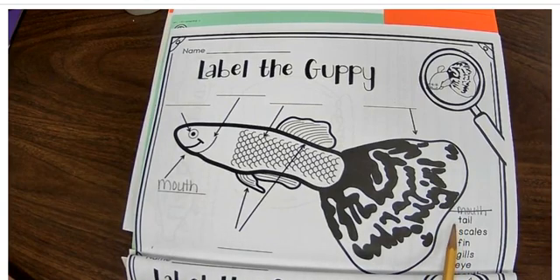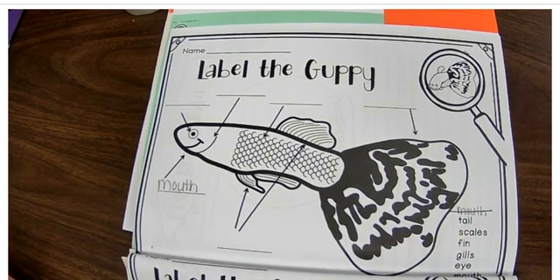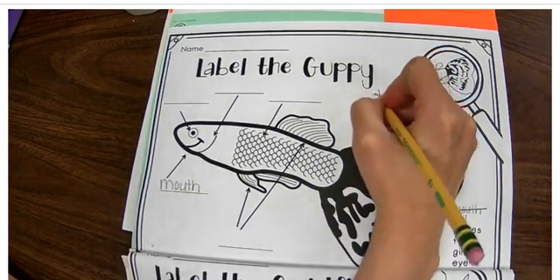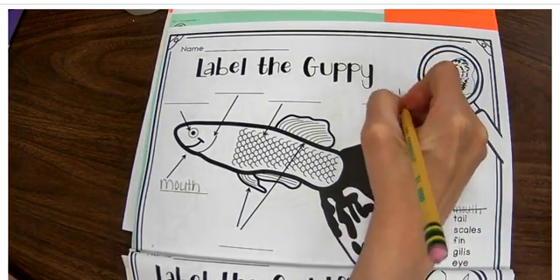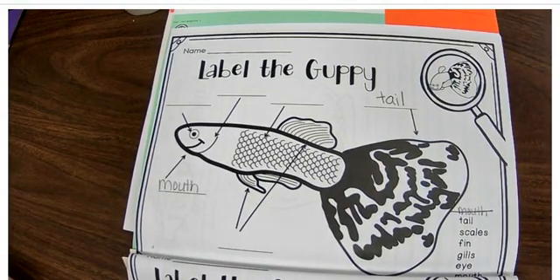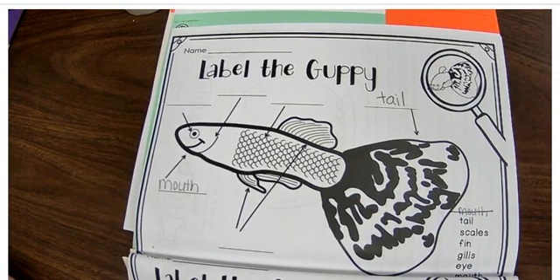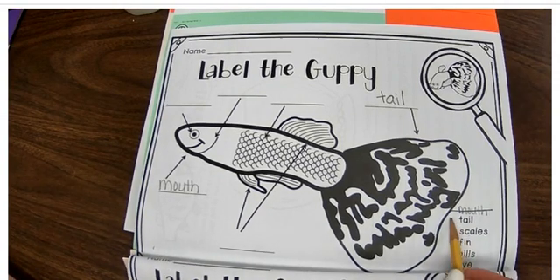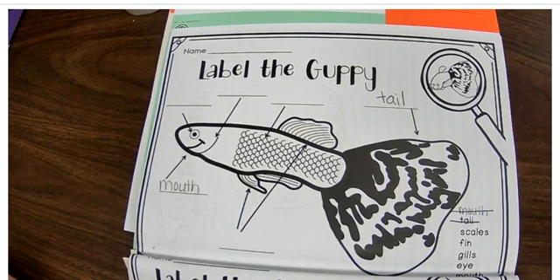Our next one is tail. Where is the tail of the fish? It's right here, pointing. Remember we talked about how the guppies have much larger tails than the goldfish. It's a large part of their body as guppy fish. So we can cross off tail.